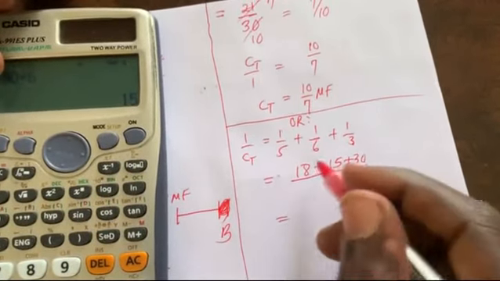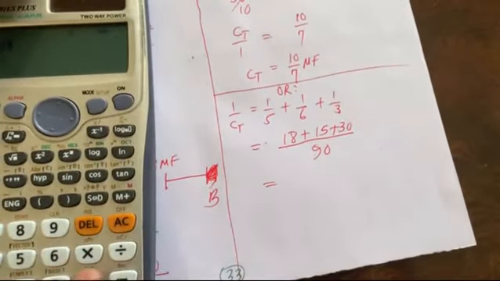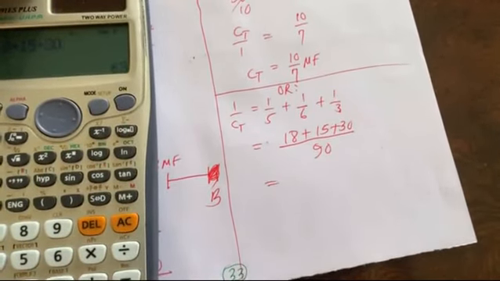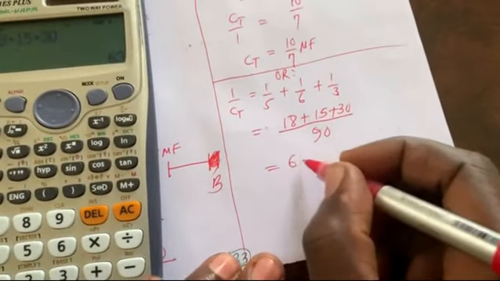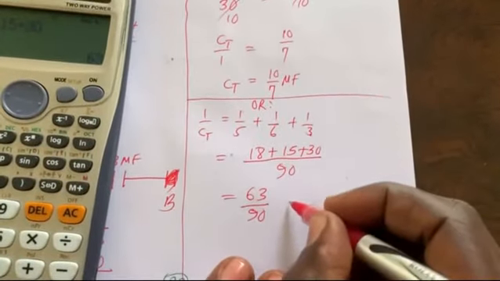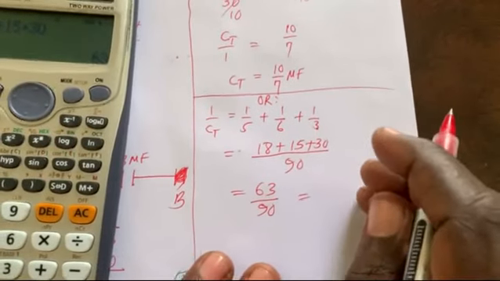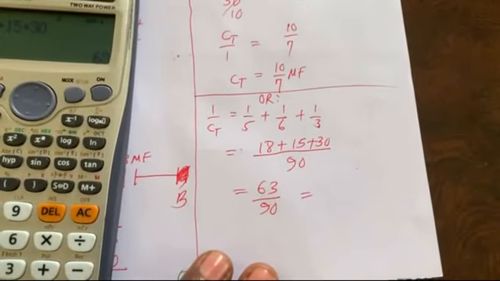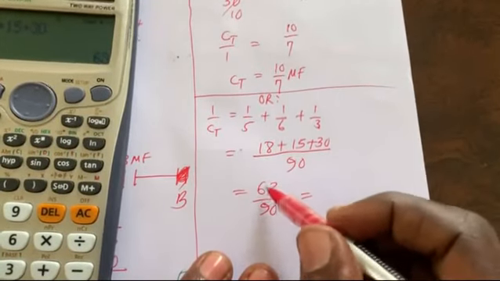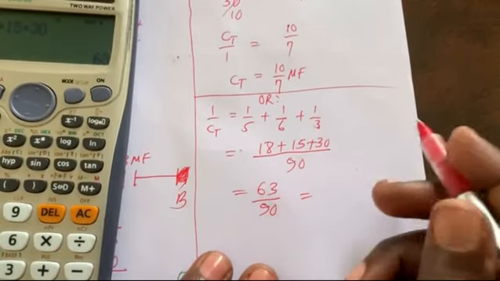Now this is equal to, you now add the numerators, 18 plus 15 plus 30, and this will be 63. So you have 63 divided by 90. Okay, now since the numbers are pretty large, what you will do is you start taking small HCF. Can 2 be a common factor? No, because what we have here is 3, so definitely 1 will remain.